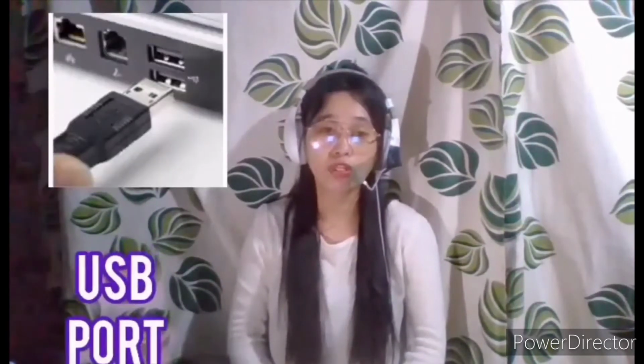I chose two parts of input and output ports. The first one is the USB port. USB stands for Universal Serial Bus. It is the industry standard for short distance digital data connection. The USB port is a standardized port to connect a variety of devices like printer, camera, keyboard, and speaker.